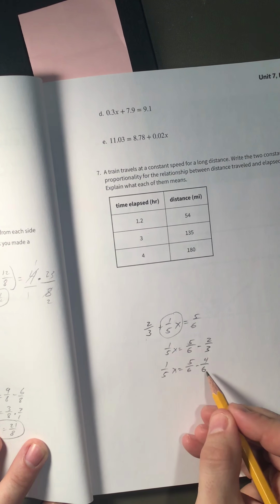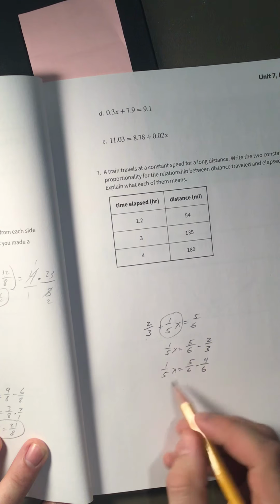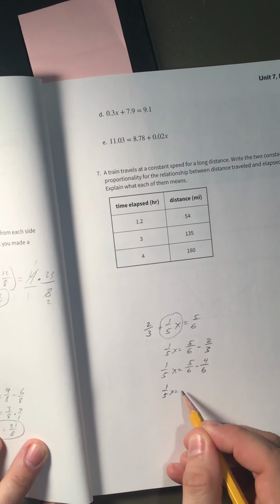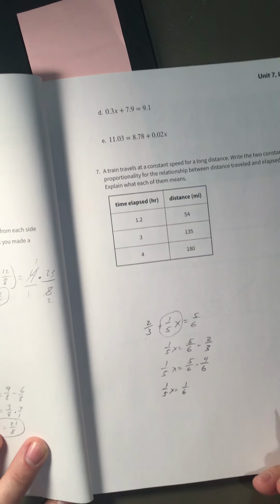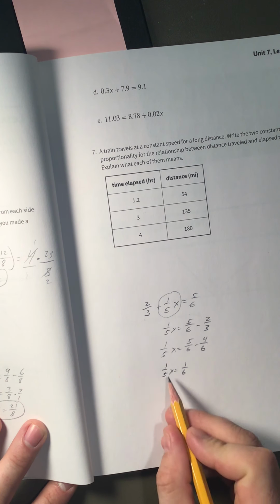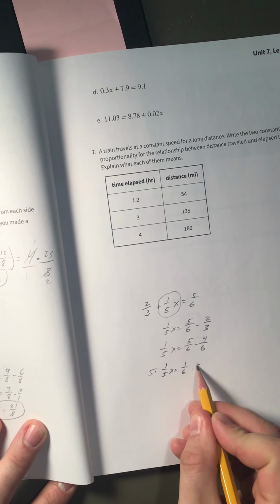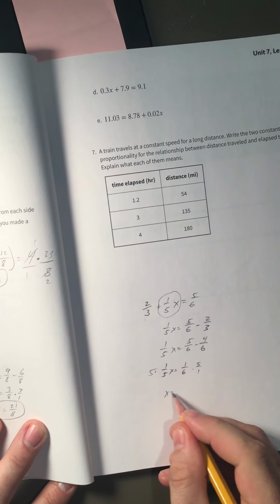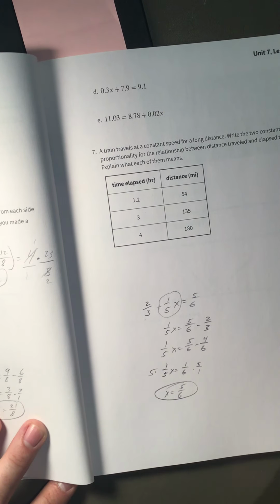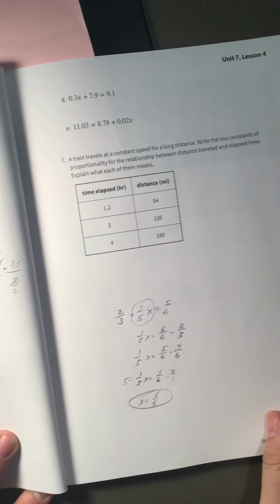So I got to take this times 2 to get 6. 2 times 2. 5 over 6 minus 4 over 6 is 1 over 6. Divide by whatever's in front of the x. Divide by 1/5. Or multiply by 5 over 1. And I get x equals 5 over 6.